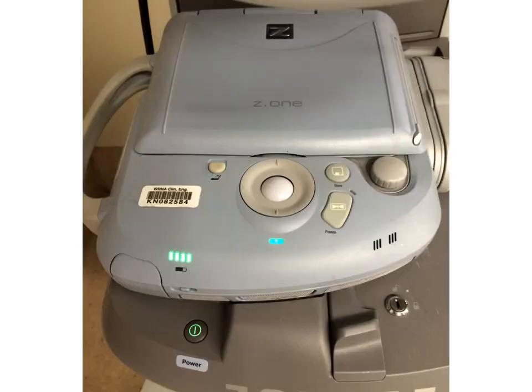The only really important part of the bottom component is the power button. Press once to turn on, press once to turn off, and press repeatedly to see me freak out.